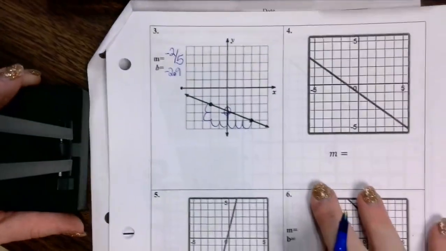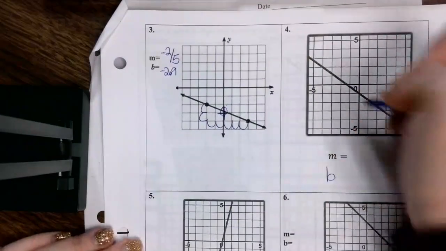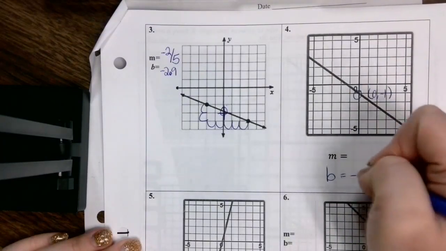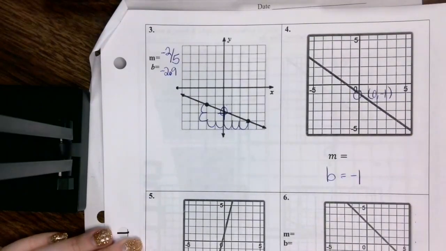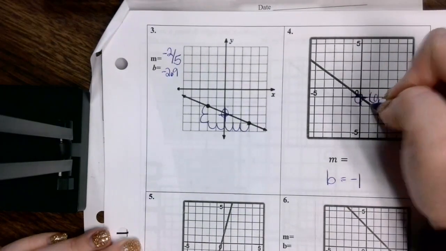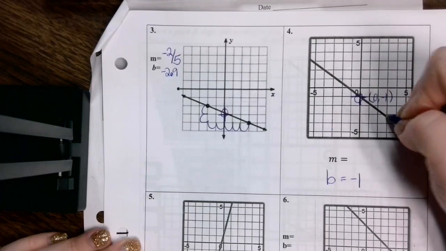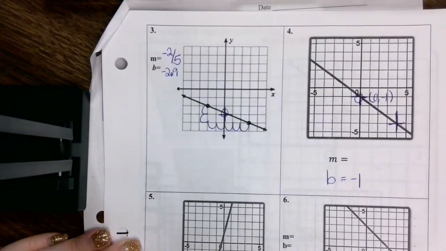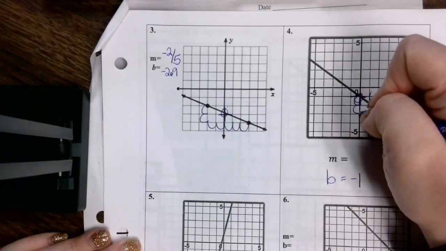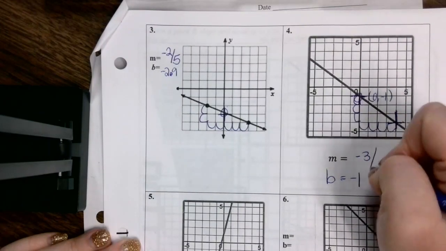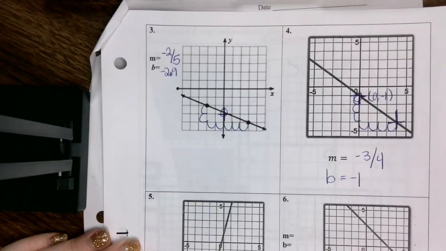Okay, our next one, our y-intercept is right here. That point is 0, -1, so our y-intercept is -1. Notice how it doesn't have any points here, so you're going to have to find some. I know I have one right here because it's on this crisscross, so I have to find another point on this crisscross. So I'm looking, and I finally found one on the crisscross. It has to be on the crisscross. So I'm going to go down 1, 2, 3, so -3. Right 1, 2, 3, 4. All right, number 5.